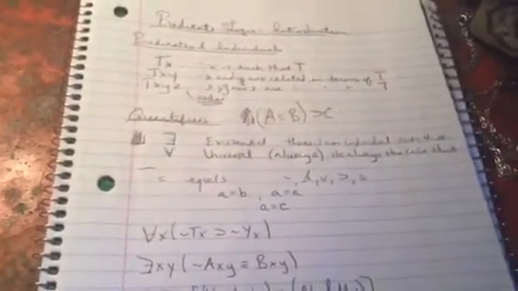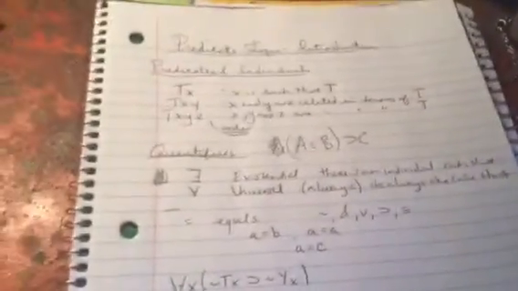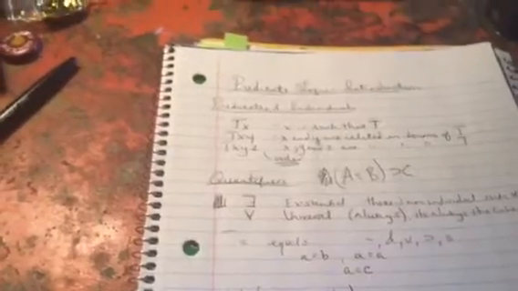Where things are different with predicate logic, you can't just have one letter and have it mean something. You have to have a predicate. Predicate logic was basically brought into play by Frege and some other mathematicians. Well, Frege was more of a logician.